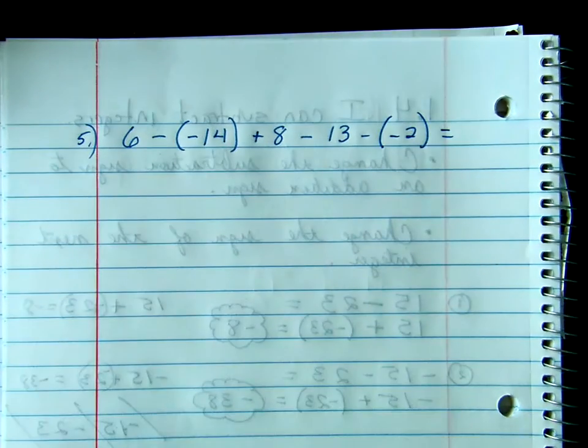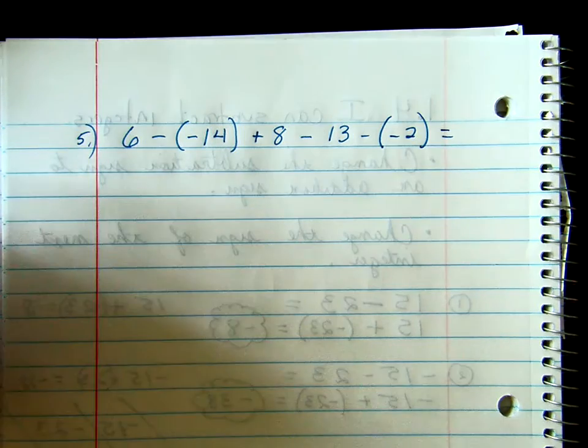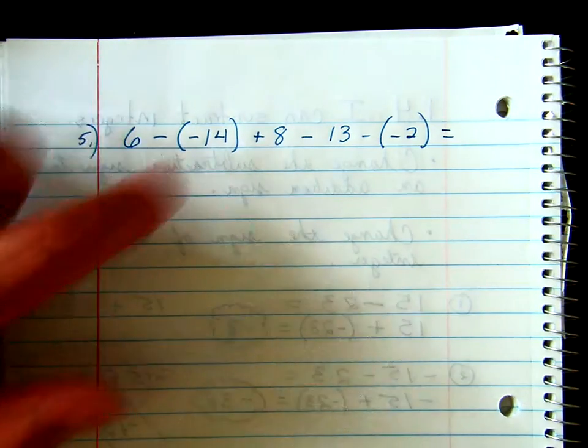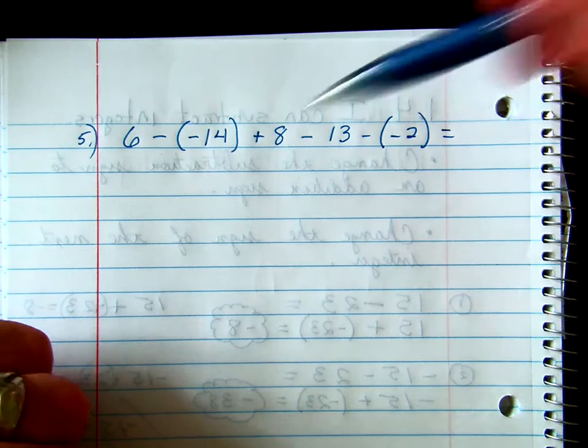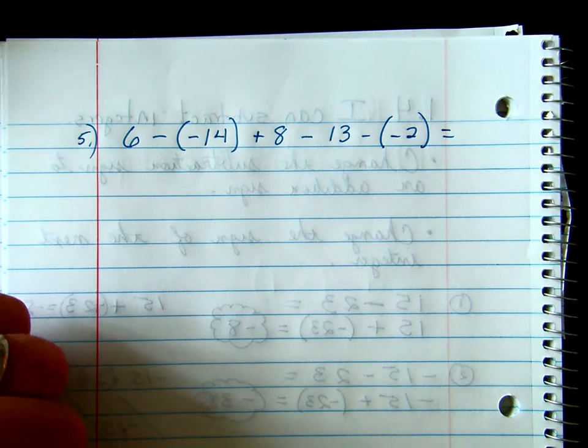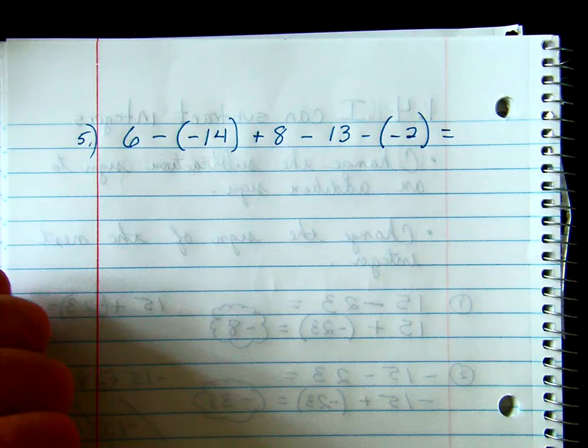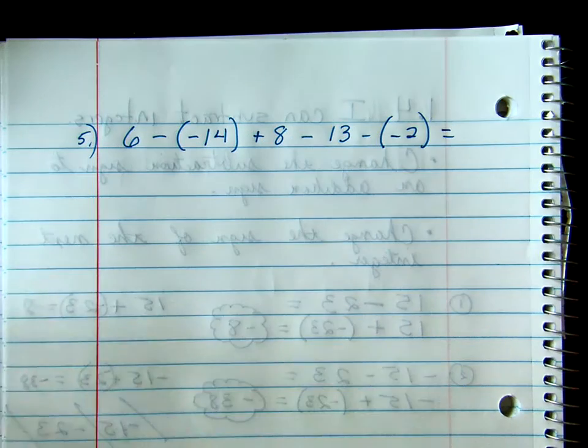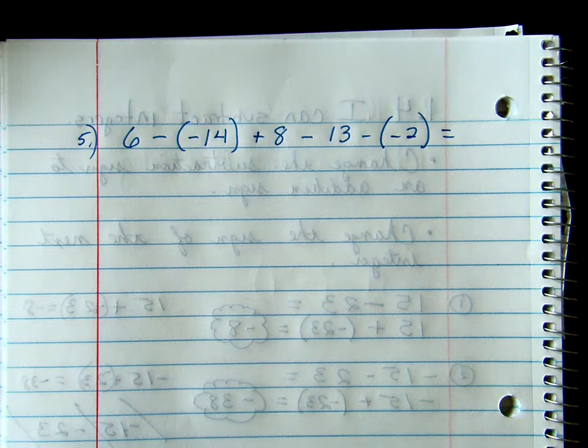So we're going to be doing 6 minus negative 14 plus 8 minus 13 minus negative 2, sorry. Now again, like I've always said for the last 3 weeks here, you don't have to do this my way. I'm going to show you one way. I'm not saying it's the best way.